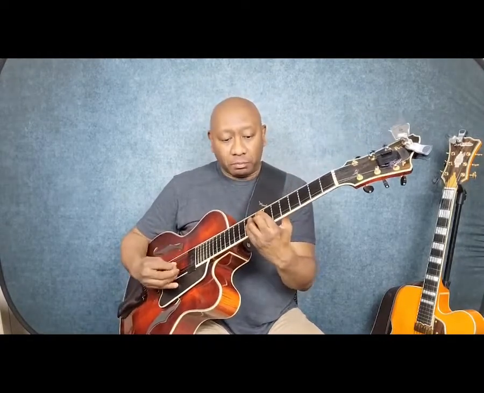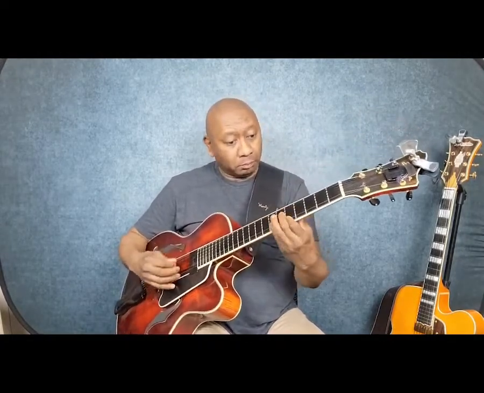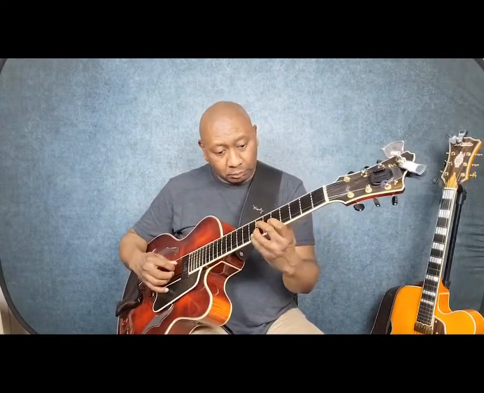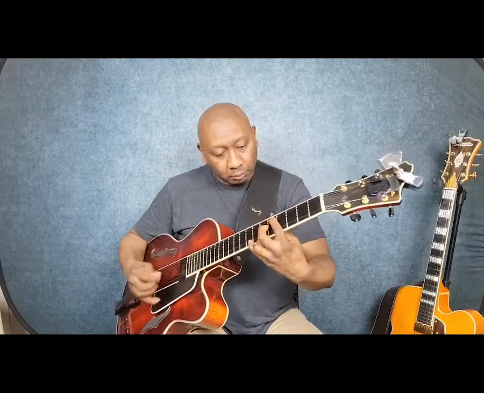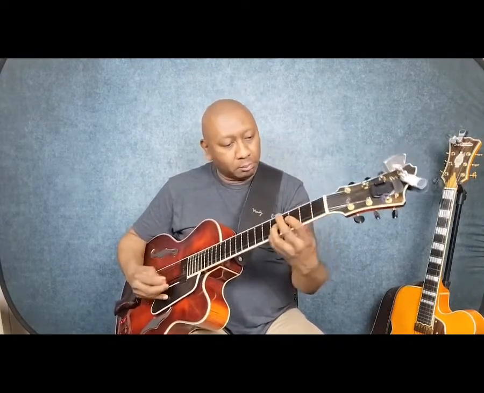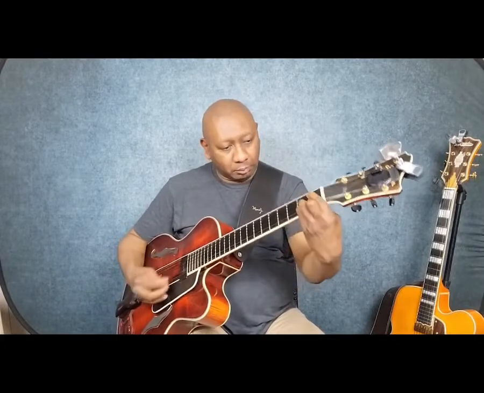But that's really good if you're doing chord melody, because you have all this room to throw other stuff on top. See what I'm doing? I'm kind of throwing notes on top of that now, off the shell voicing or the third and seventh.